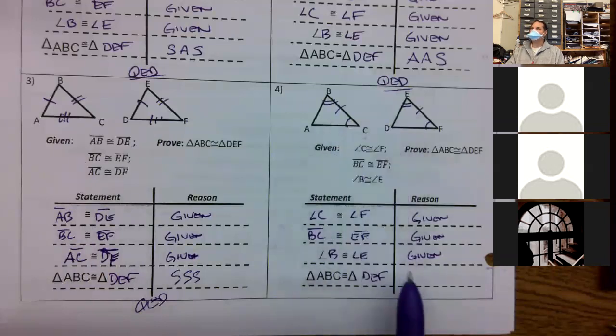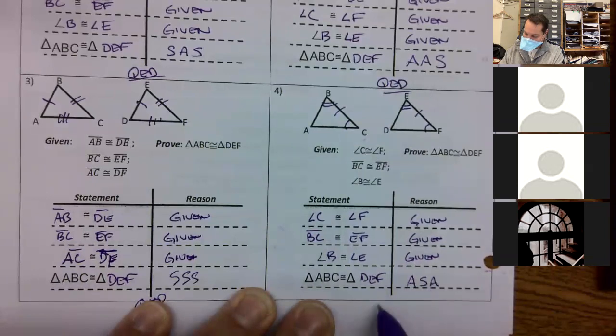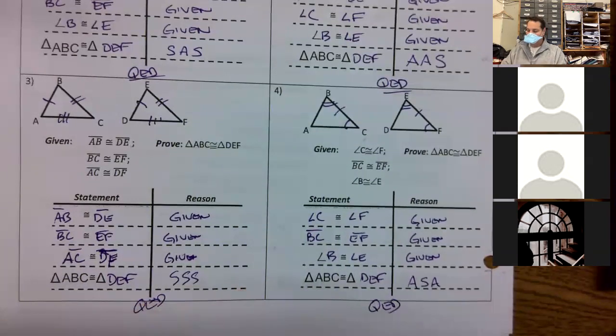What about number 4? As I annotate these pieces, what do I call this step? Angle, side, angle, ASA. Any questions on these 4? Very straightforward, super logical, not much creativity yet.